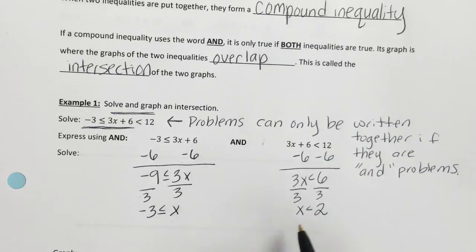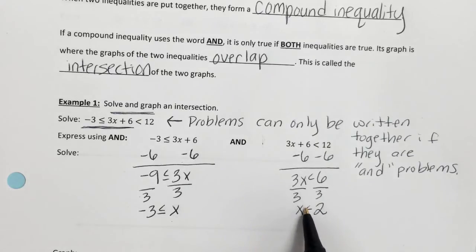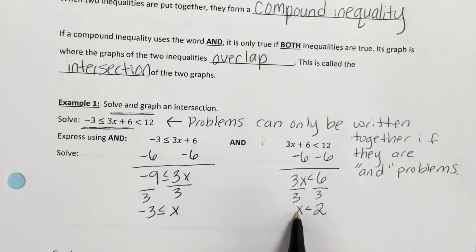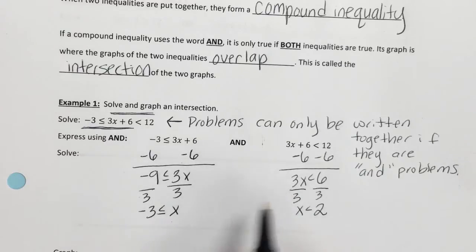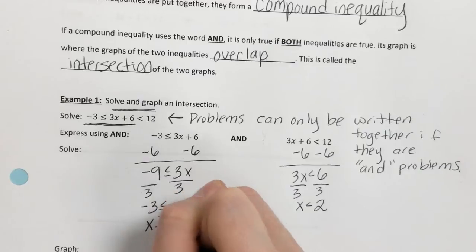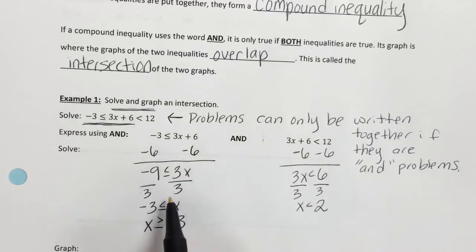Remember how we used this little arrow to figure out which way to shade on our graph? They point in the direction you need to shade. Remember, the variable has to be on the left side for you to do that. So what I always do is I rewrite both of them with the variable on the left side. This one already is, but the first one it's not. I'm going to rewrite this as x is greater than or equal to negative 3. It's opening towards the x, so I kept it opening towards the x.